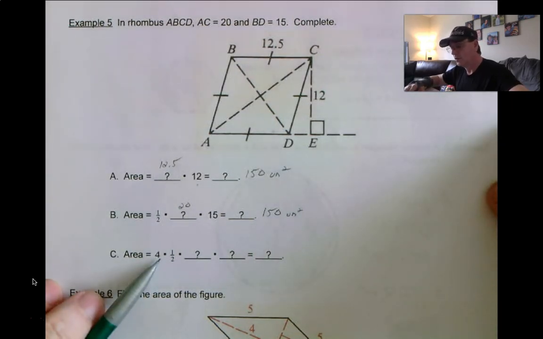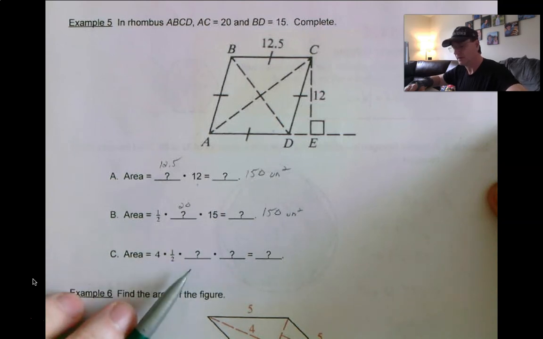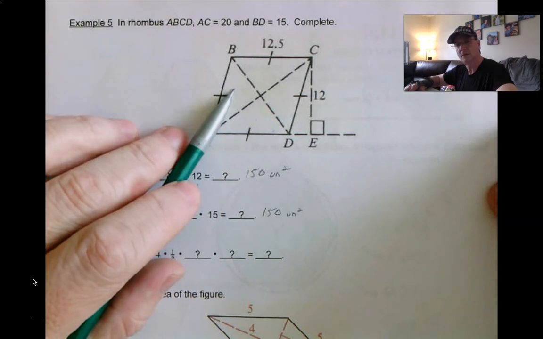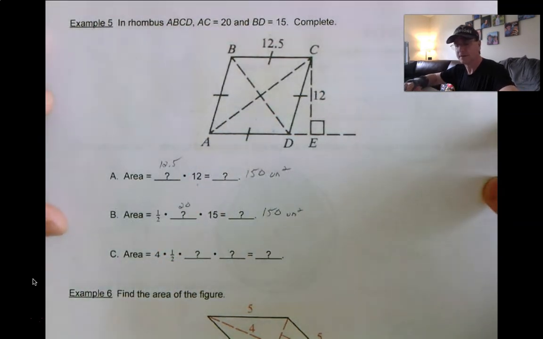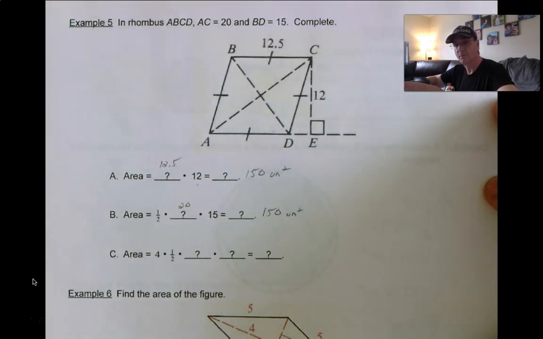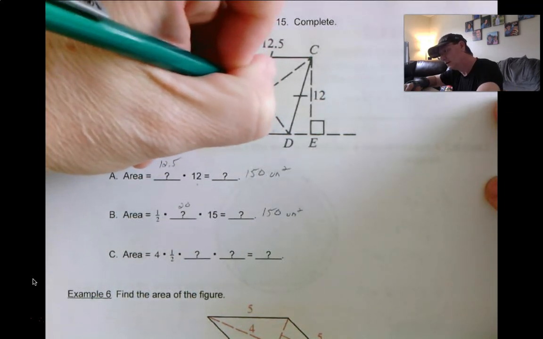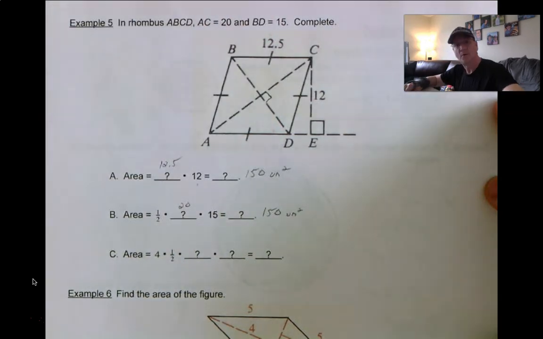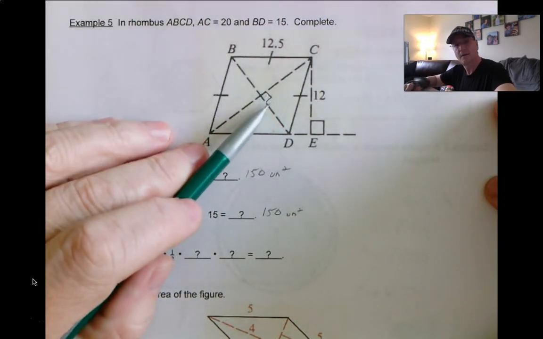Now we're going to do 4 times 1/2 of something. Well, what are there 4 of? There's 4 triangles that make up this rhombus. So we're going to find the area of one of the triangles and multiply times 4 because they're congruent triangles. Not only are they congruent, but we remember from our unit on quadrilaterals that the diagonals of a rhombus are perpendicular. So this is a right triangle.